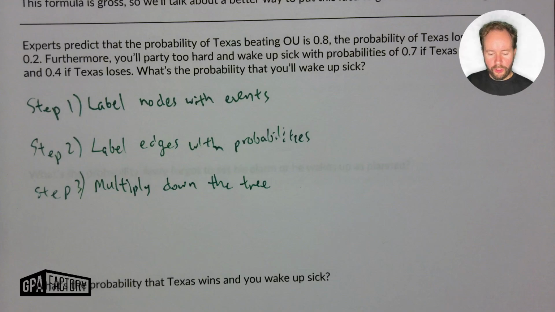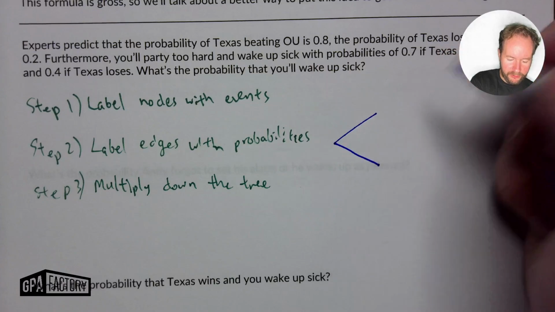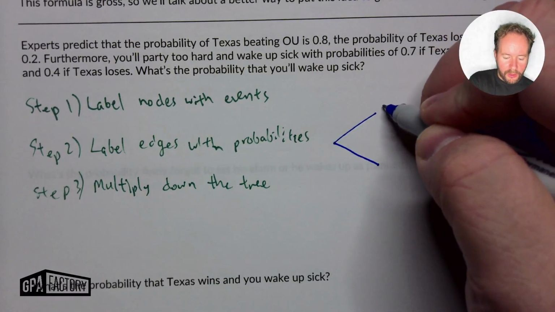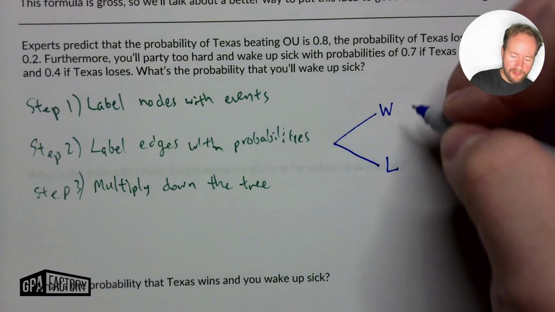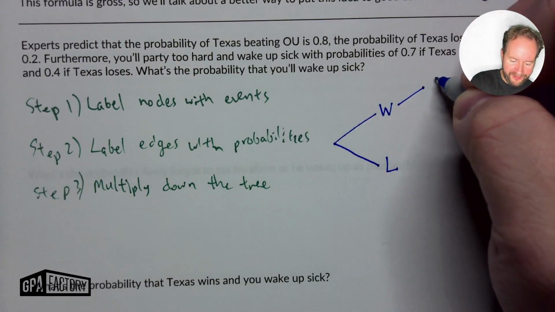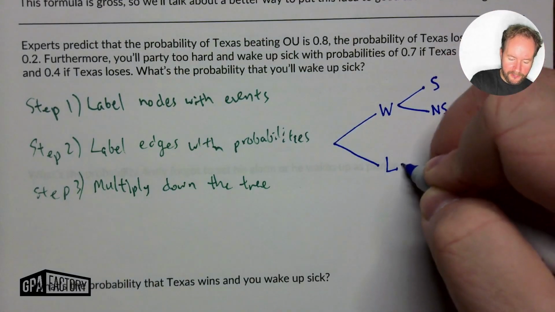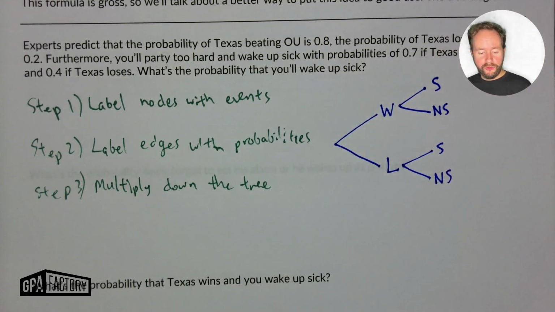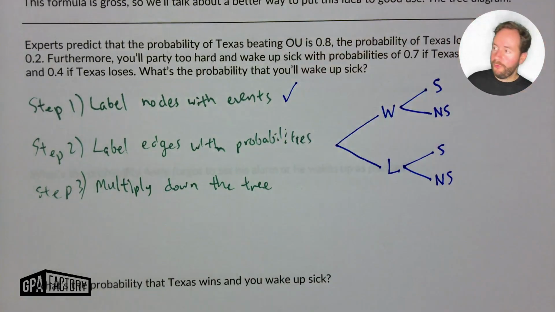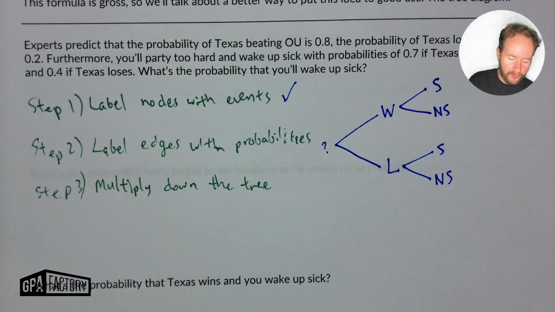Okay, we're going to draw a tree. Branch, branch. Okay, UT either wins or loses. Okay, based on whether UT wins or loses, there's a chance you're going to be sick because you partied too hard. So S and NS for sick and not sick. Okay. Now we've set up our tree. Every node has been labeled with an event. Now you might say, well, what about this guy? We never labeled the first node. Don't worry about it. We're not going to.